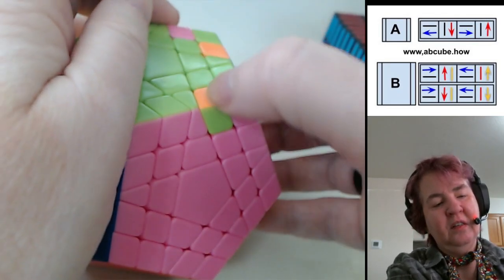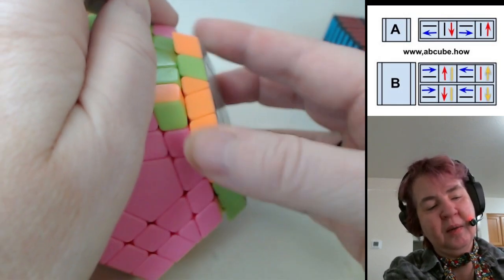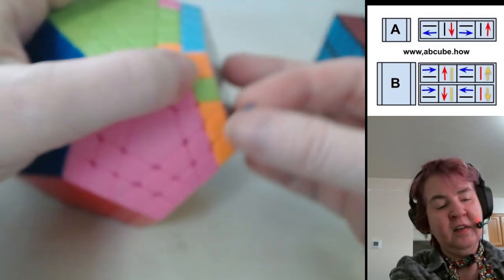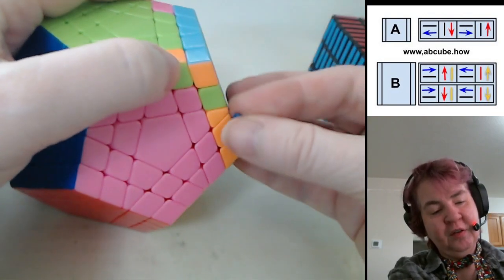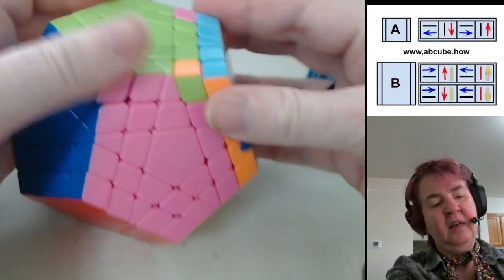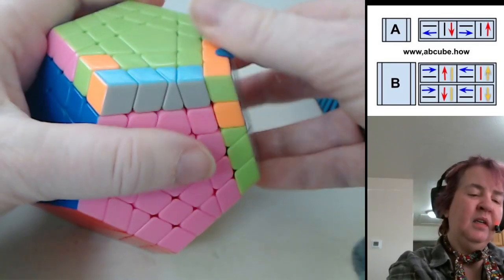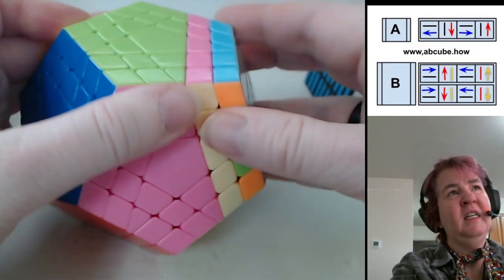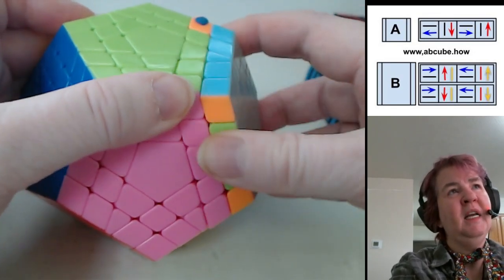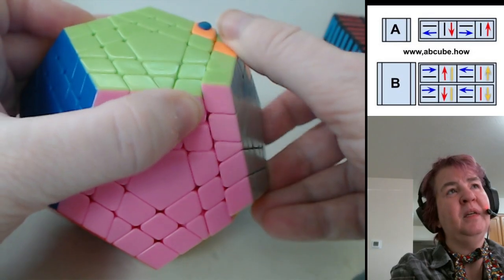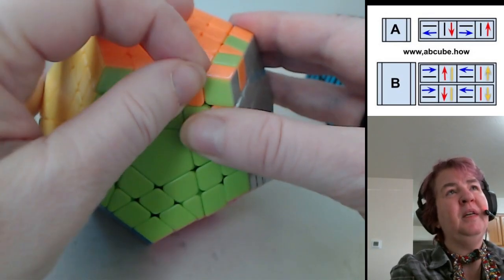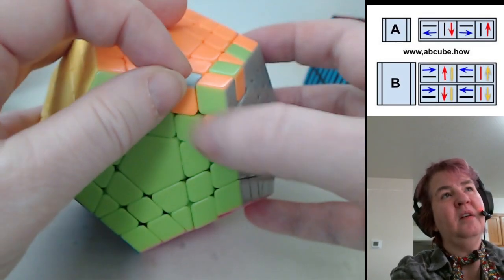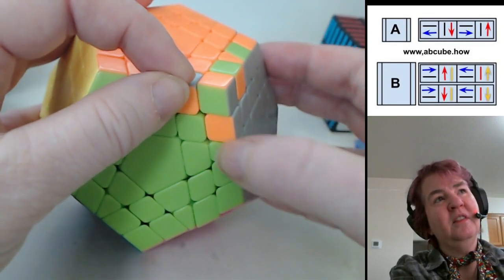Since these are wrong, I'm going to use them to move, just because it's convenient. So I'm going to use these two to move this piece up to the middle, out, up, in, up, out, down, in, down. Just a formula B, and it's at the top. That moved this gray piece to this layer so I can work on it, and the orange one wants to go here, so I'm going to put it here.